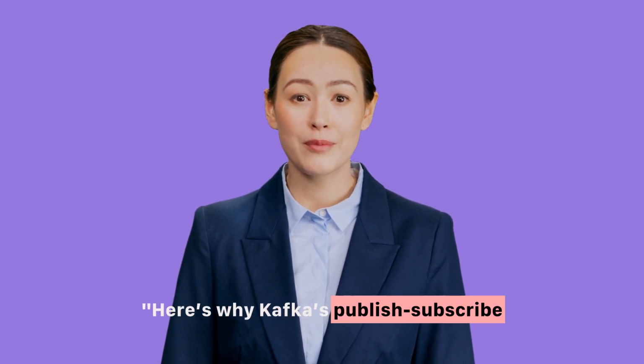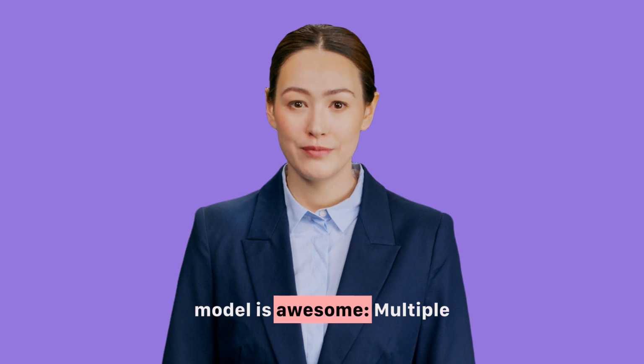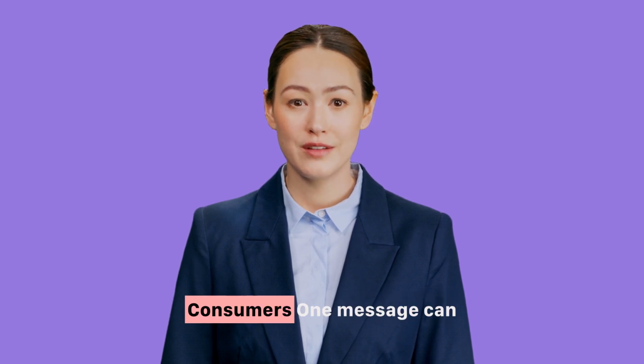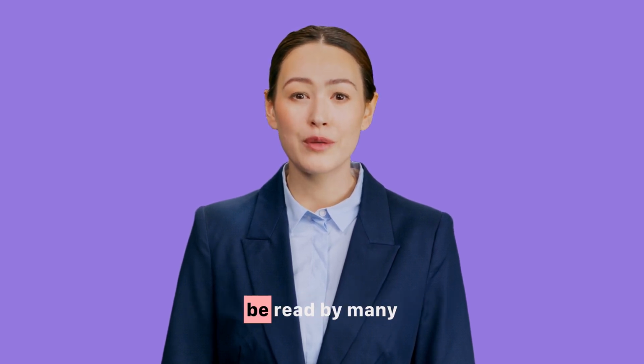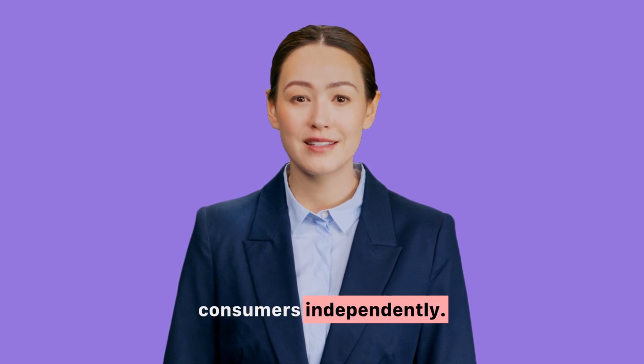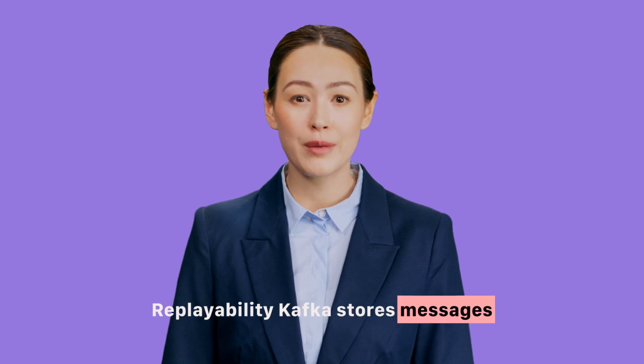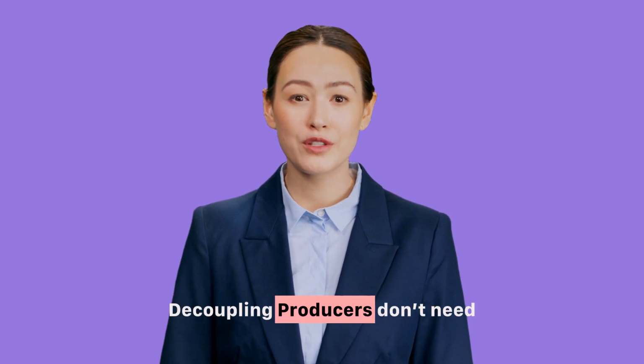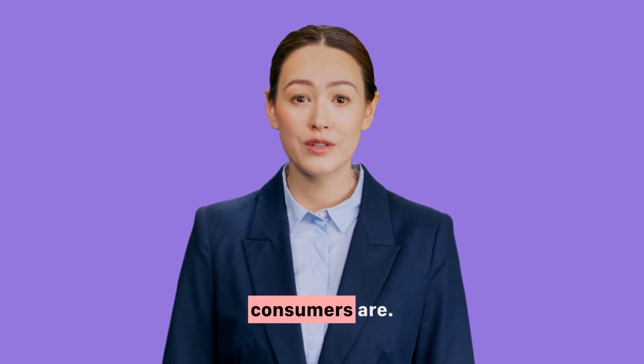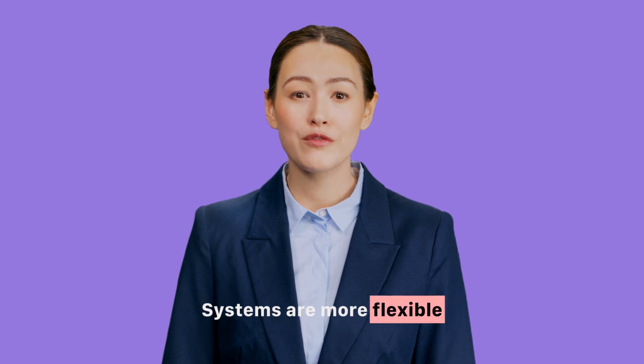Why Kafka's pub-sub is powerful. Here's why Kafka's publish-subscribe model is awesome. Multiple consumers. One message can be read by many consumers independently. Replayability. Kafka stores messages, so consumers can read from any point in time. Decoupling. Producers don't need to know who the consumers are. Systems are more flexible and loosely coupled.